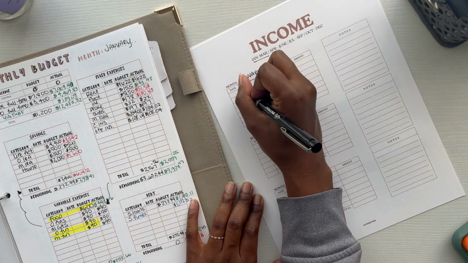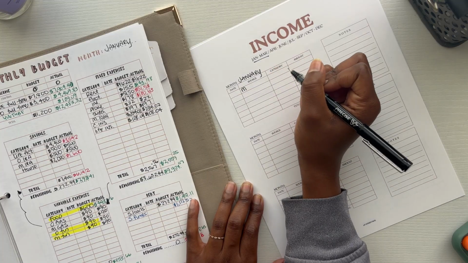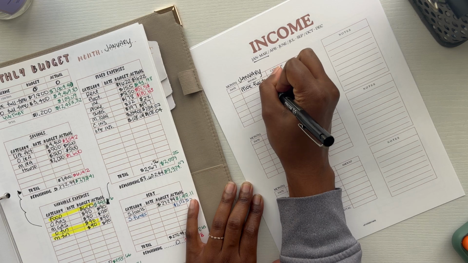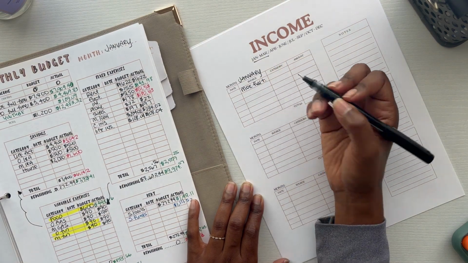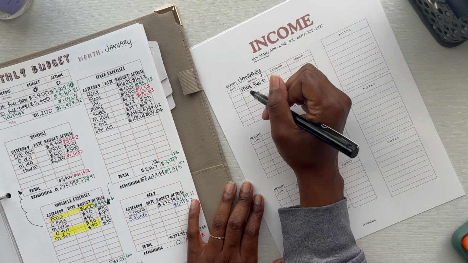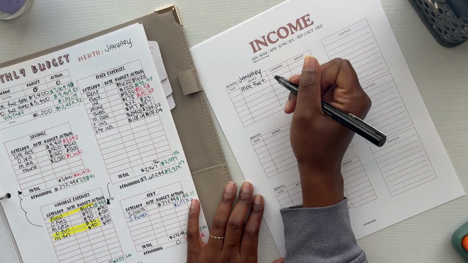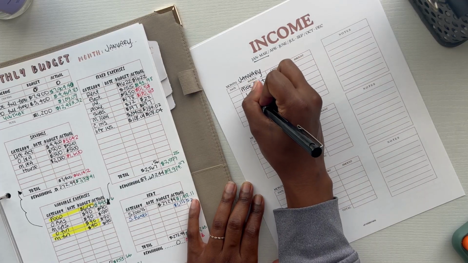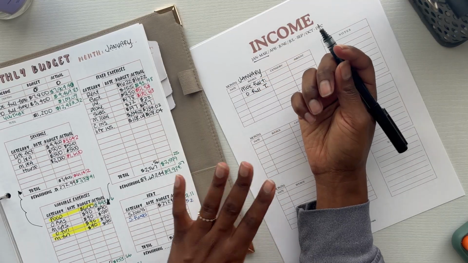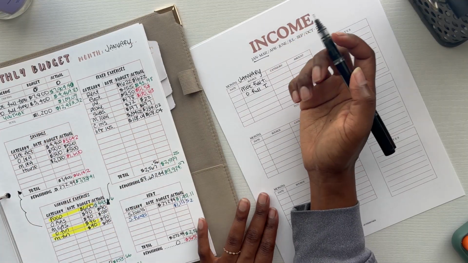So we'll say Mo full-time, because it says source, category, and amount. I don't know what I meant by category. I guess like YouTube category, maybe side hustle, maybe full-time. My husband was laid off and he had his severance pay, so he was still getting that severance when it came to January.